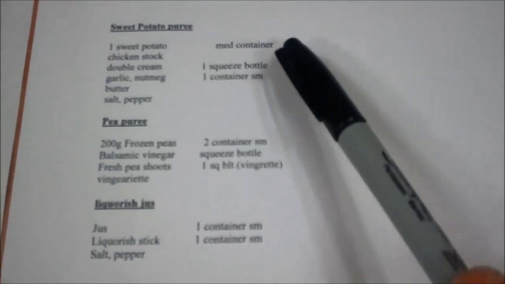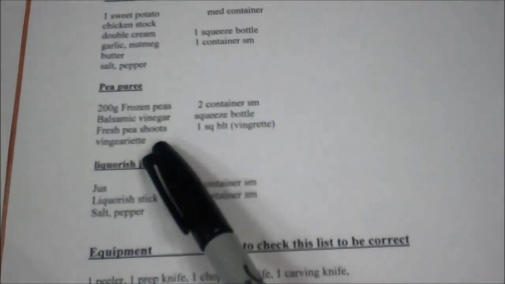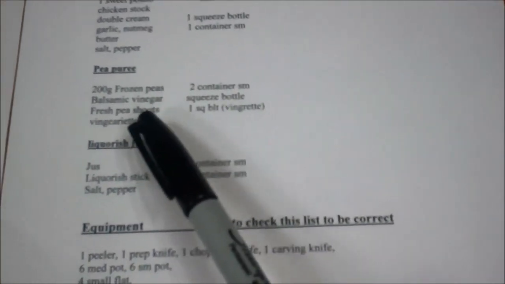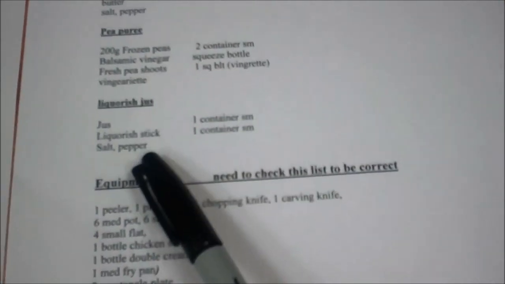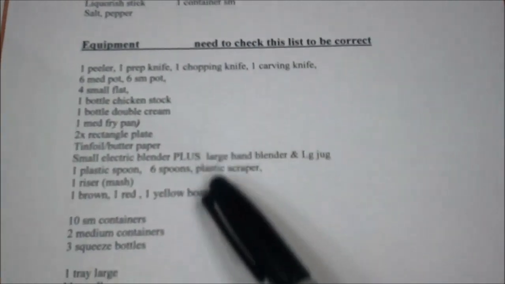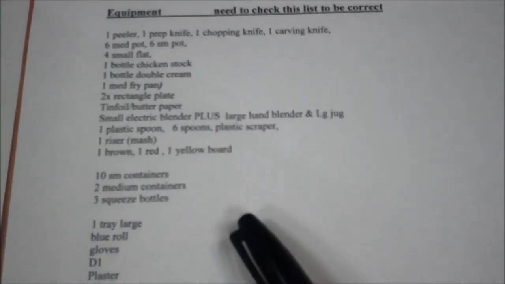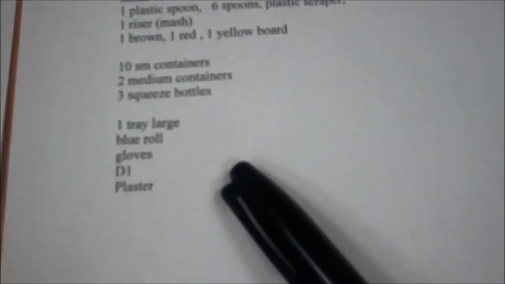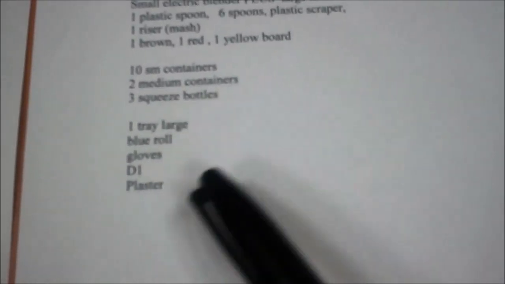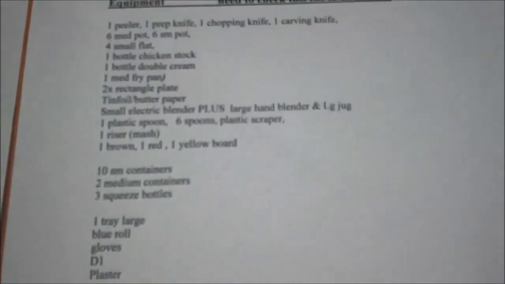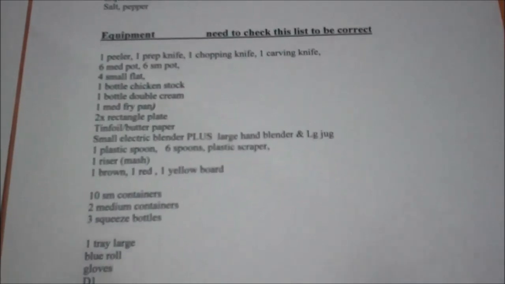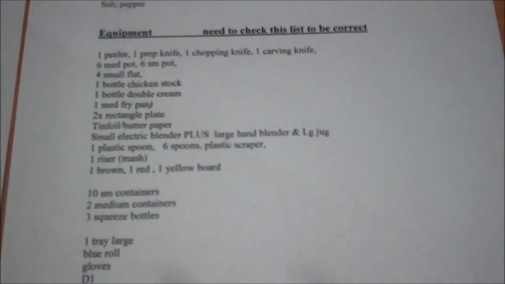Again, if I need squeezer balls, if I need containers, my pea puree. Okay, what ingredients do I need? My licorice jus and my equipment list. And anything you need, have it on your equipment list. And I even go so far as gloves, plasters, sanitizer, sponges, cleaning down equipment, everything.